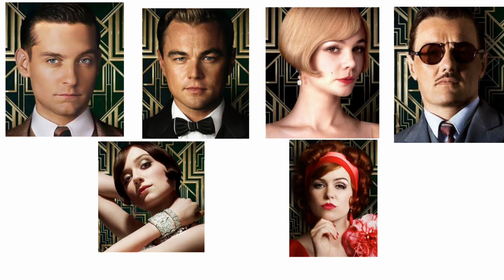Next character is Myrtle Wilson. Myrtle was Tom's lover, whose lifeless husband George owns a run-down garage in the Valley of Ashes. Myrtle herself possesses a fierce vitality and desperately looks for a way to improve her situation. Unfortunately, she chooses Tom, who treats her as a mere object of his desire. Means Tom treated her as an object.